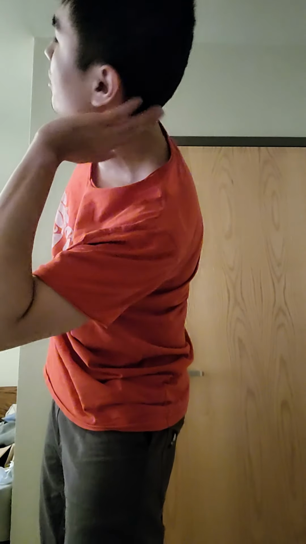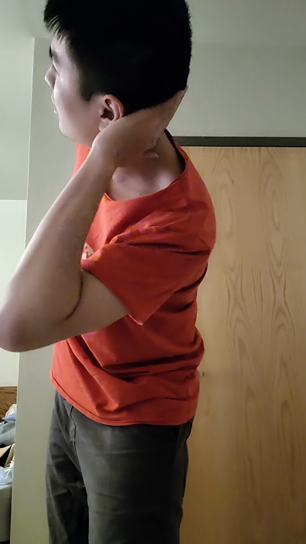Nasal bone is inside here, so right here is the nasal bone inside. Occipital bone, sorry, I'm not going to show the back of the skull right here, occipital. Parietal bone, the outside here of my skull.